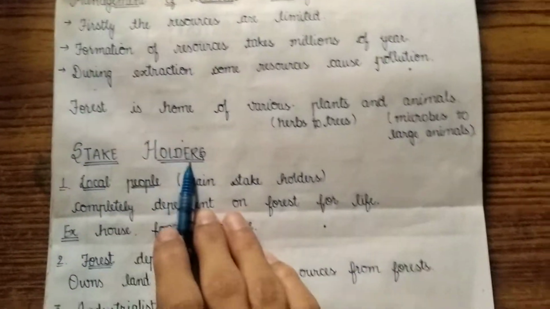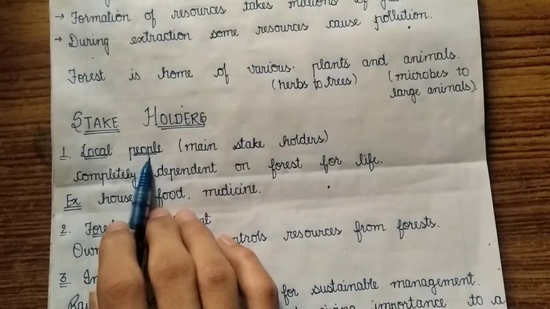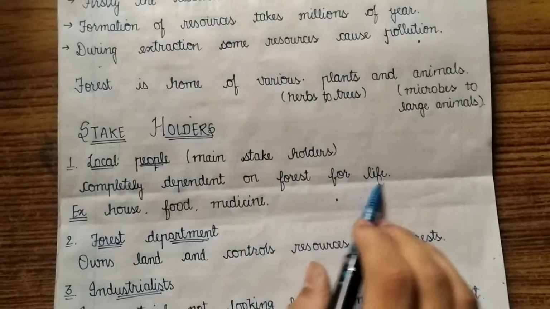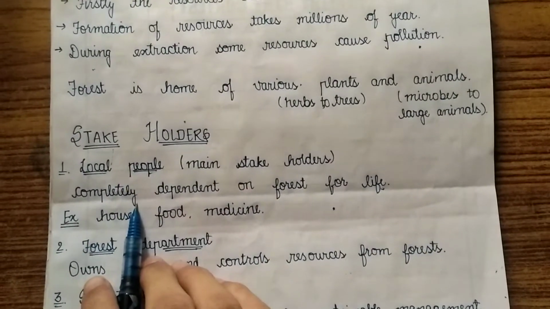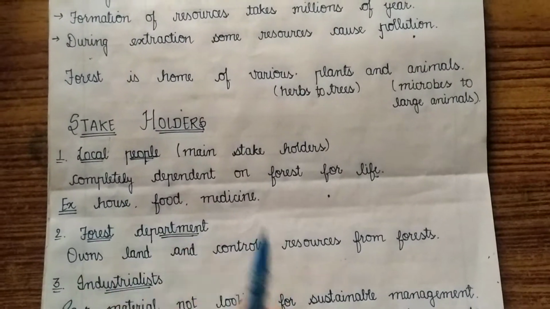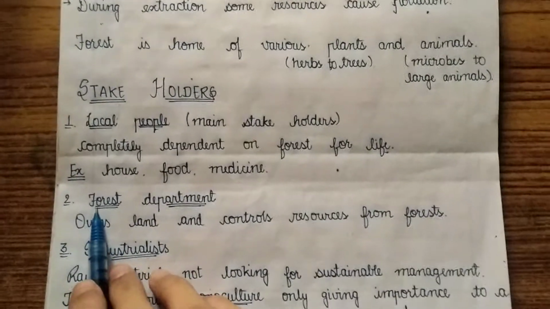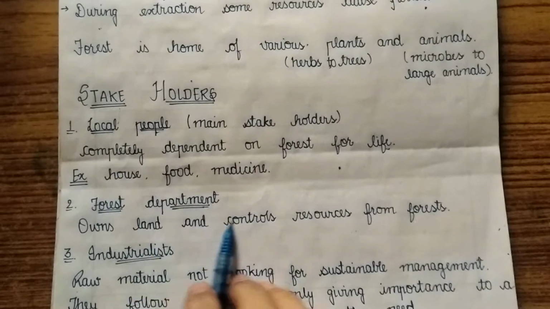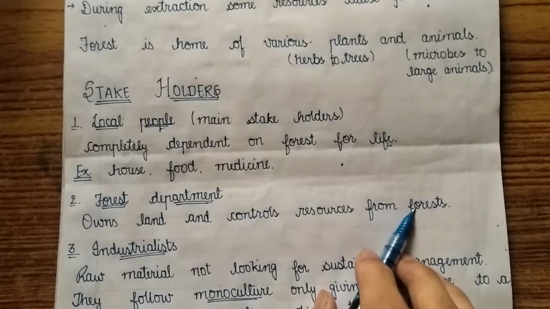Now we will see the stakeholders. First is local people. They are the main stakeholders. They are completely dependent on forest for their life. Example, for food, for medicine, for shelter. Now we will see forest department. Forest department owns the land and controls the resources from forest. They are government.